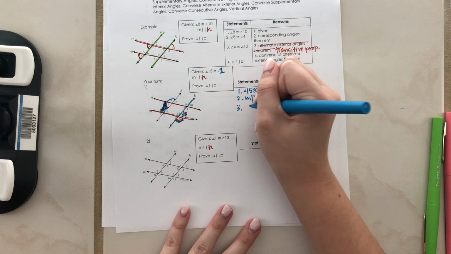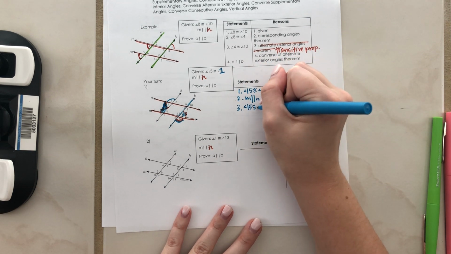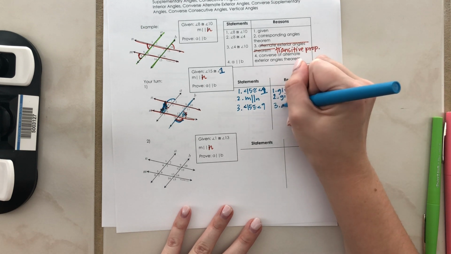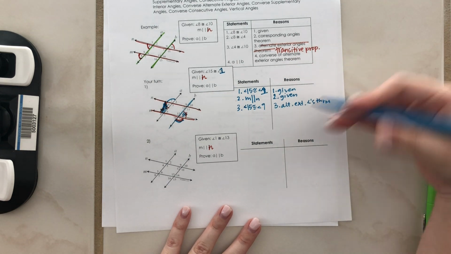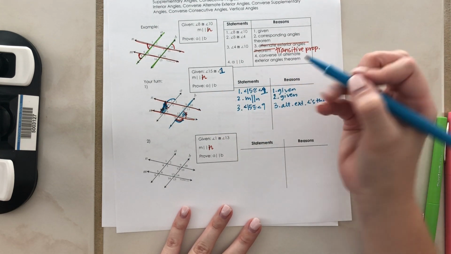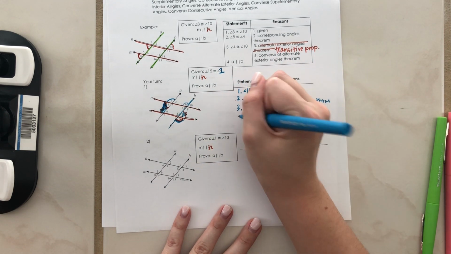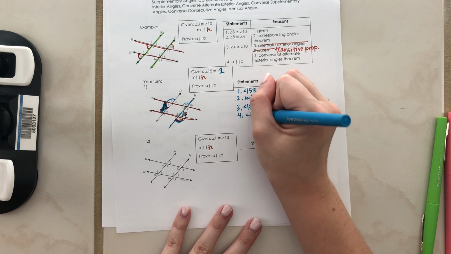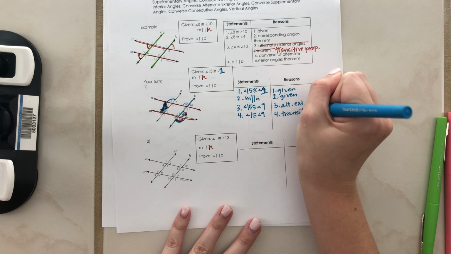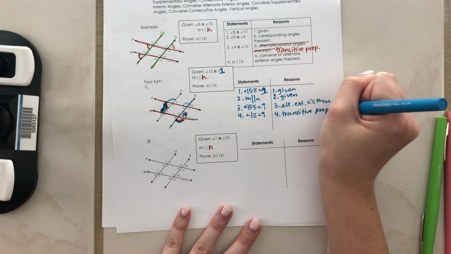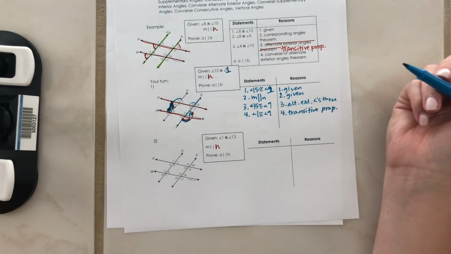So then we can say angle 15 is congruent to angle 9. And that is because they are alternate exterior angles. And by the alternate exterior angles theorem, they're congruent. Okay? And then for number 4, I can say angle 1 and angle 9 are congruent by the transitive property. Okay, because we have 15 and 1 and then 15 and 9. I can take out that 15 and those will equal each other.